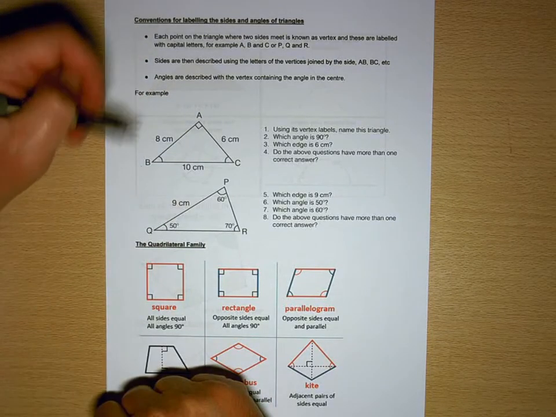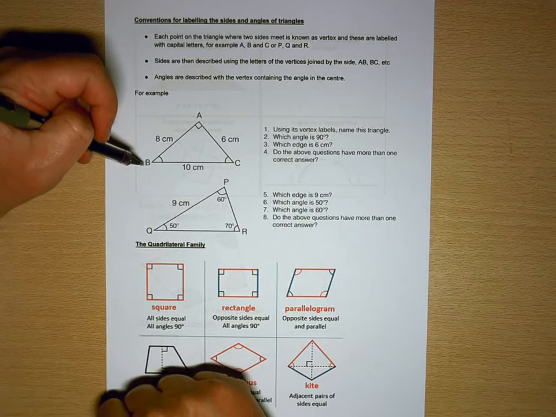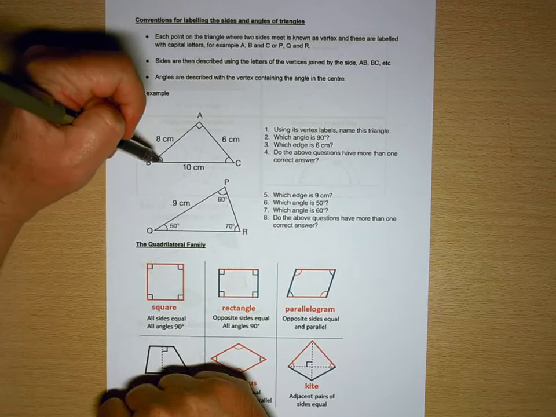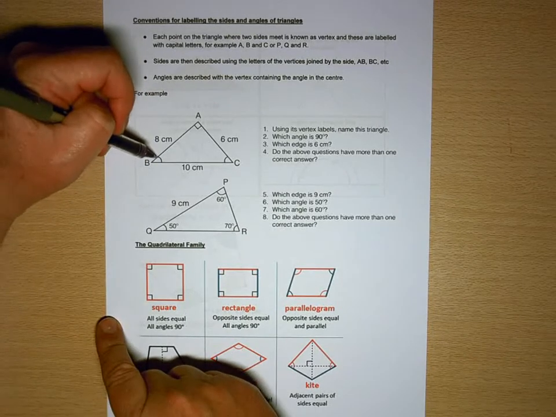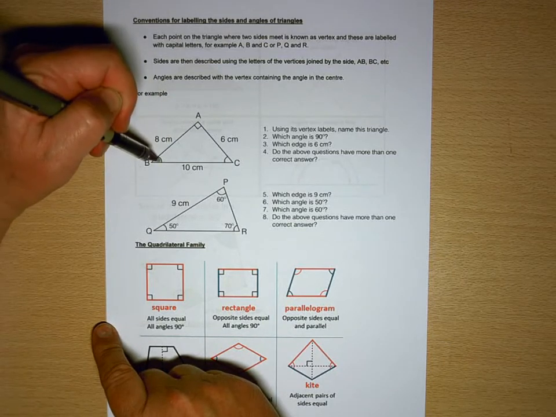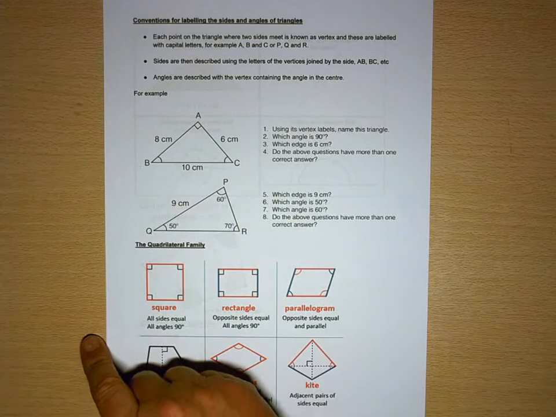We can't just call that angle B, because at B there are actually two angles. There's the acute angle there, but there's also the reflex angle on the outside. So A to B to C makes it clear that it's that one that we're dealing with.